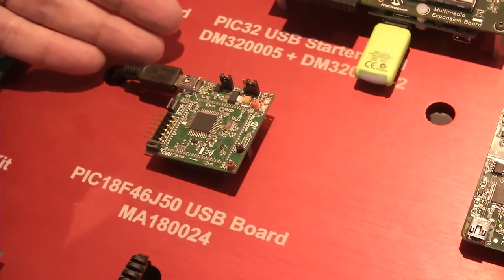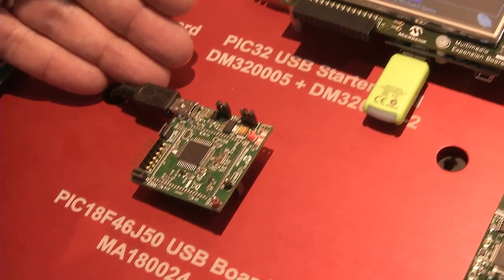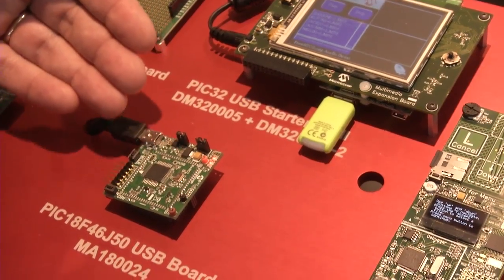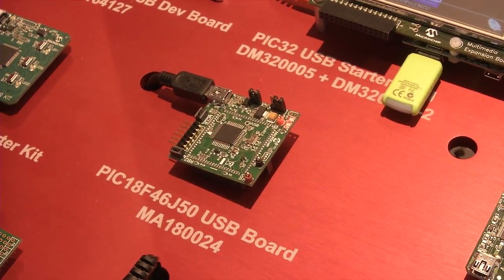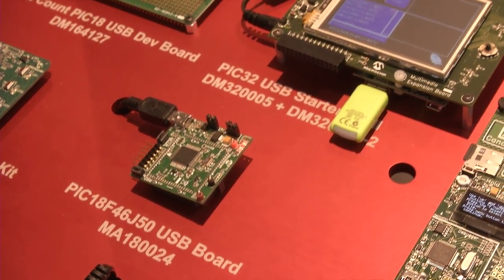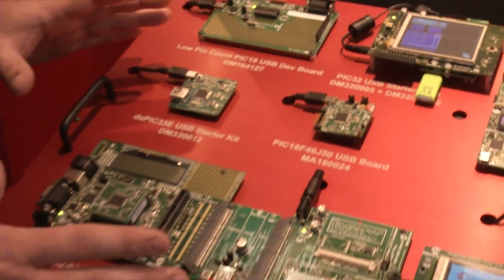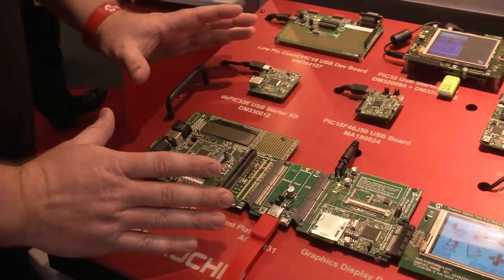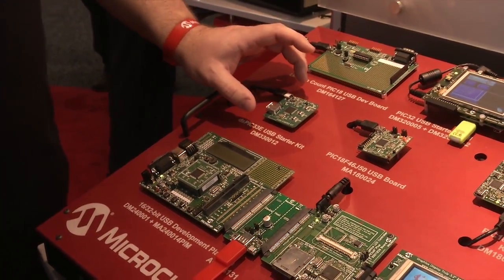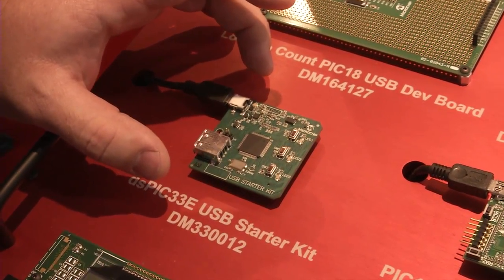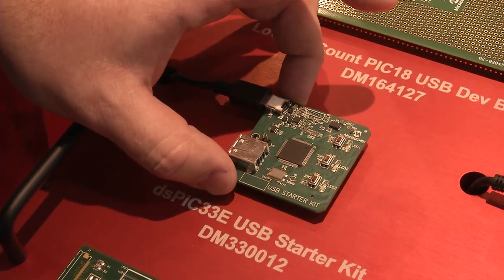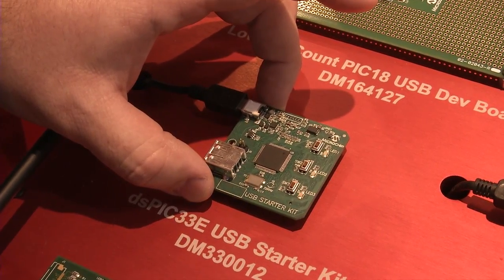Over to this guy here, we've got a little bigger PIC 18, as you can see, same architecture, but a few more pins on a little PIM module that's meant for the PIC 18 Explorer board. Moving up in performance, we've got two 16-bit solutions right here. If we start with the small guy here, the dsPIC has both USB host and USB device capability, and this little starter card plugs into a number of our other boards.